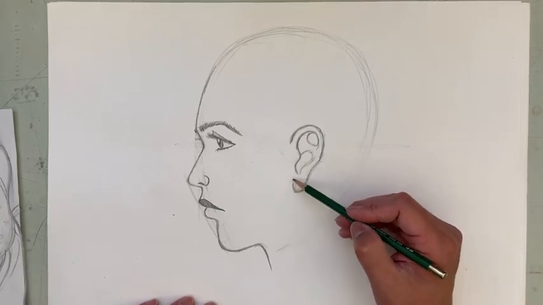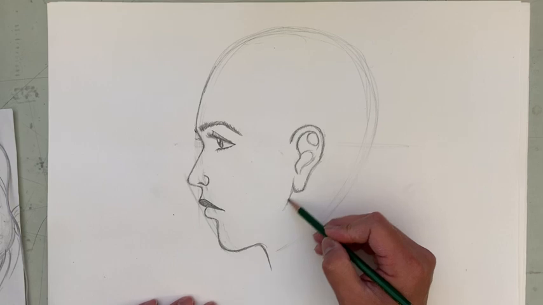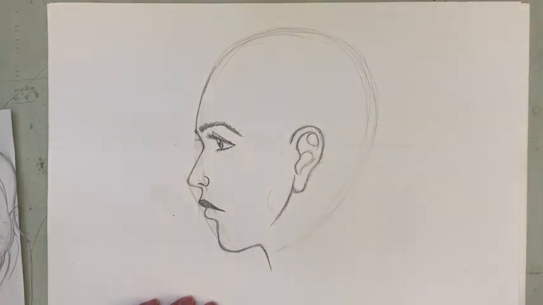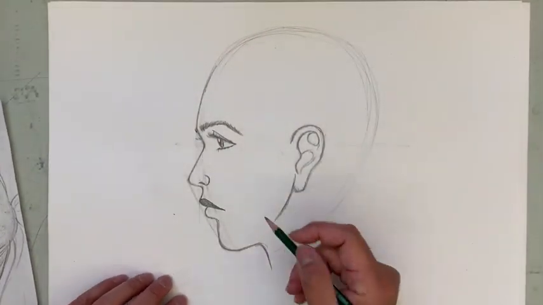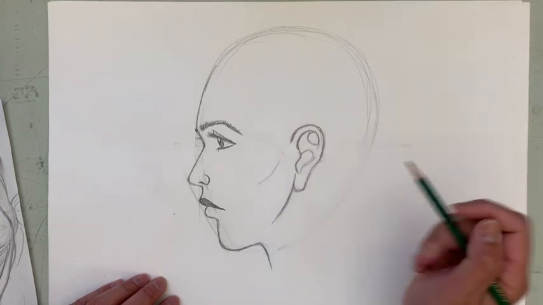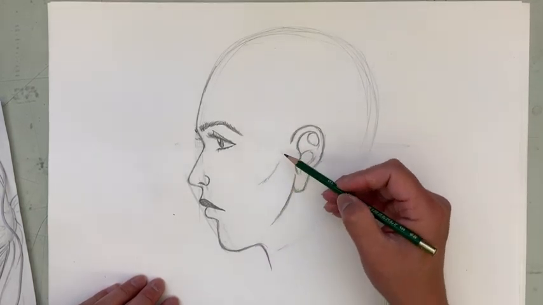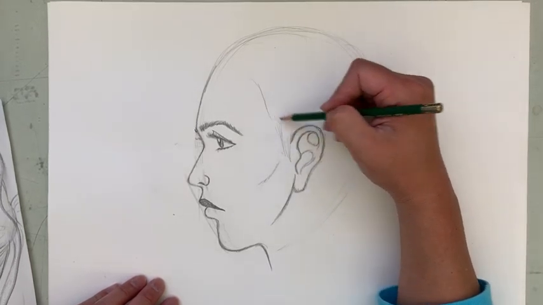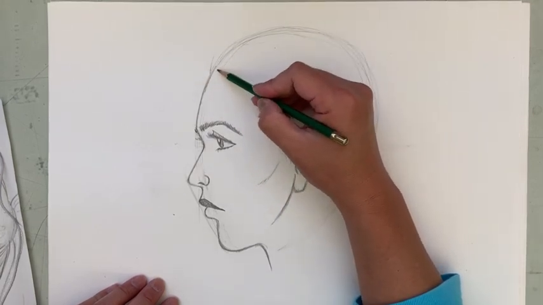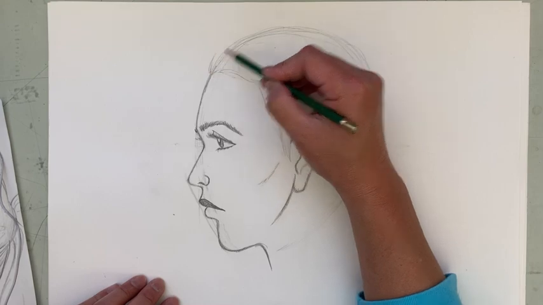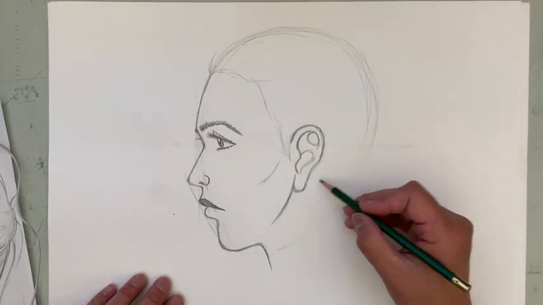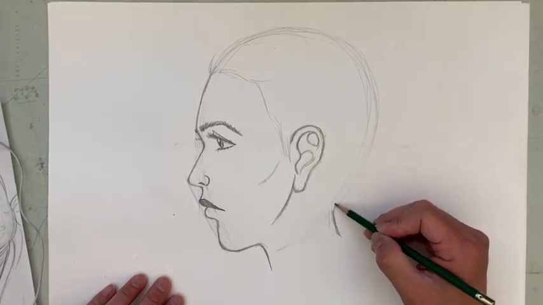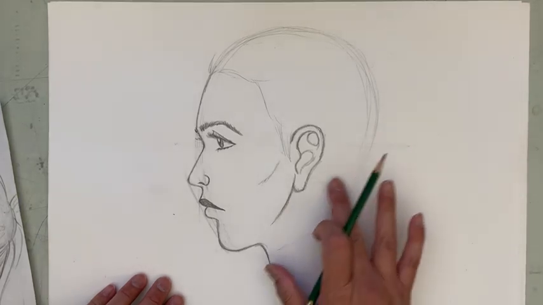Now the next thing we're going to do is just add kind of a slight jawline. Just a hint. Just a hint. Okay. Maybe a little cheekbone here, cheekboneage, and then the hairline. Back of the neck is going to come from here. See that?